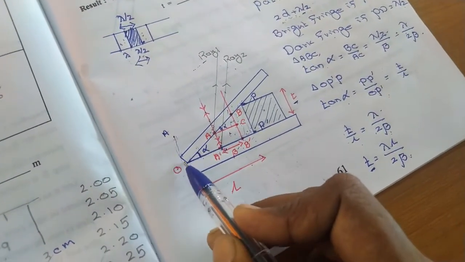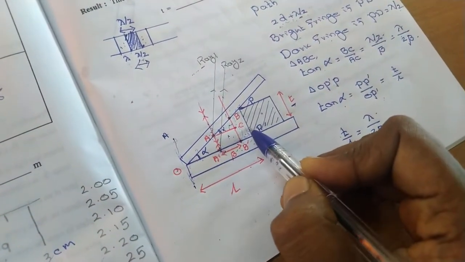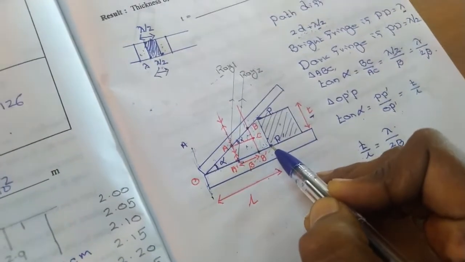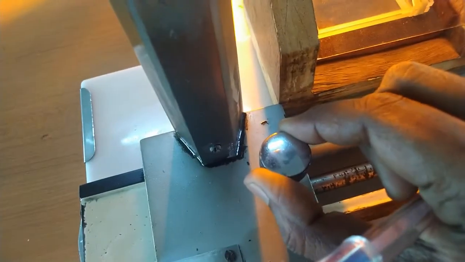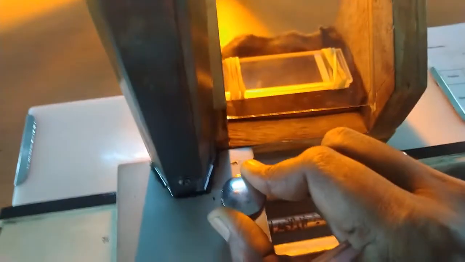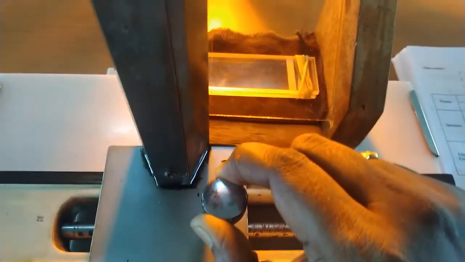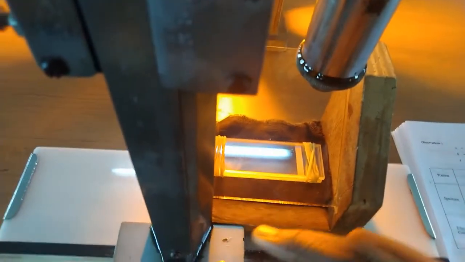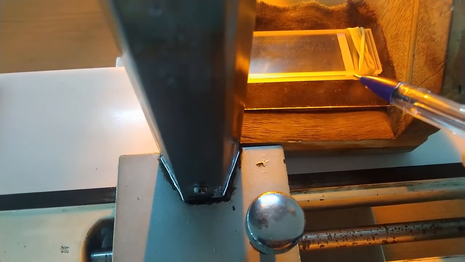And to calculate this length L, we have taken one reading at this edge of contact, and the second reading should be taken at this point, right, at the starting point of the specimen. So you need to use this main screw. You can loosen this main screw and make your traveling microscope slide along the main scale, and make sure that your vertical cross wire sees the starting point of your specimen, right?